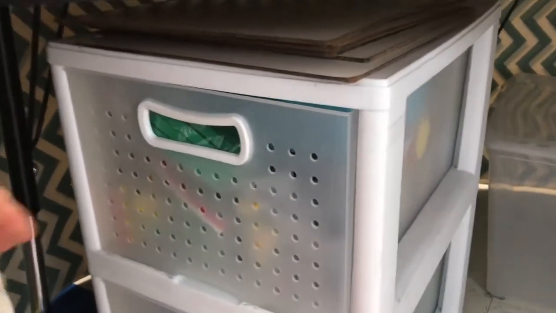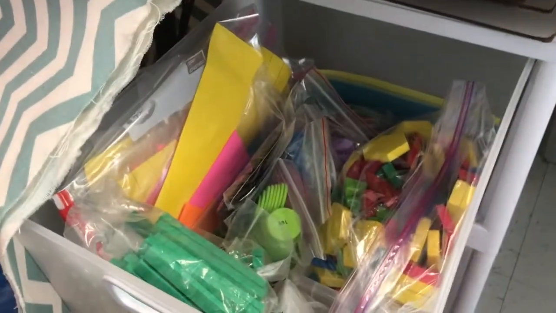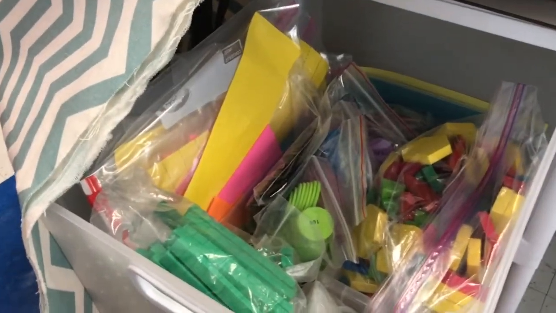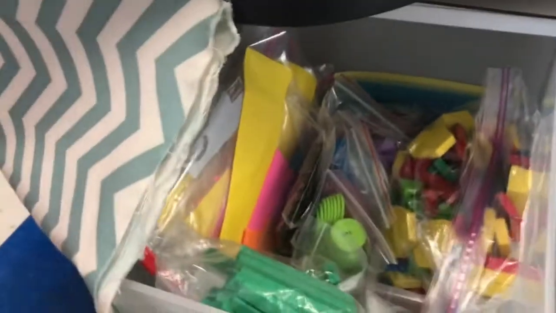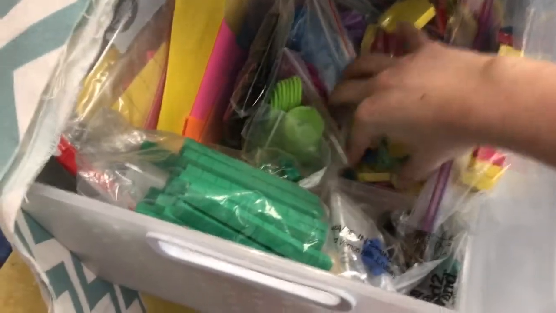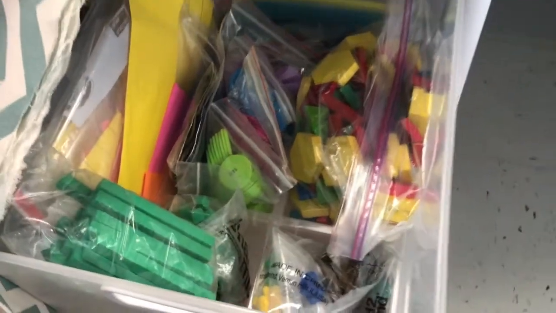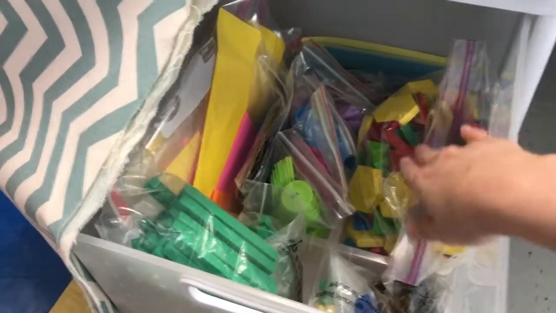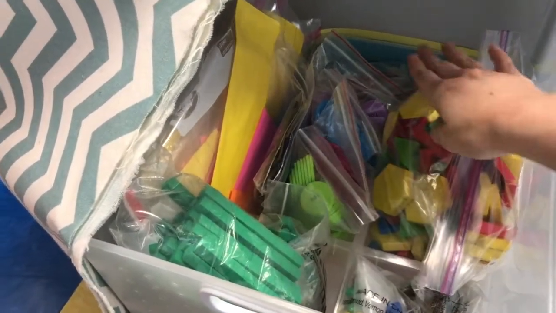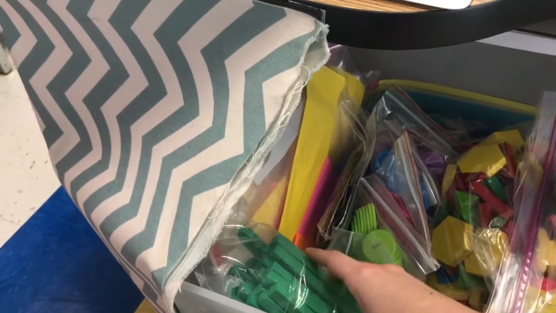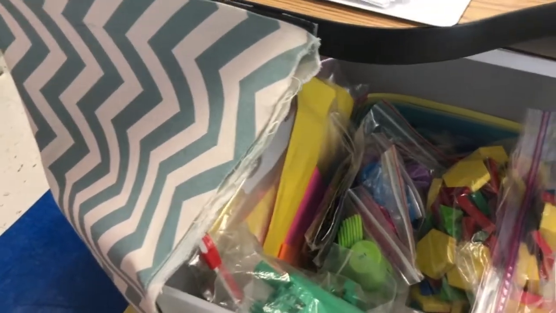So you can see there's my whiteboards for math small group teaching. And then within here, it kind of looks like a mess, but believe it or not, it's actually organized. I have one of those clear plastic IKEA trays. You can kind of see the pieces down here. So I have things grouped by like items. So shapes, place value pieces, fractions, and place value blocks.